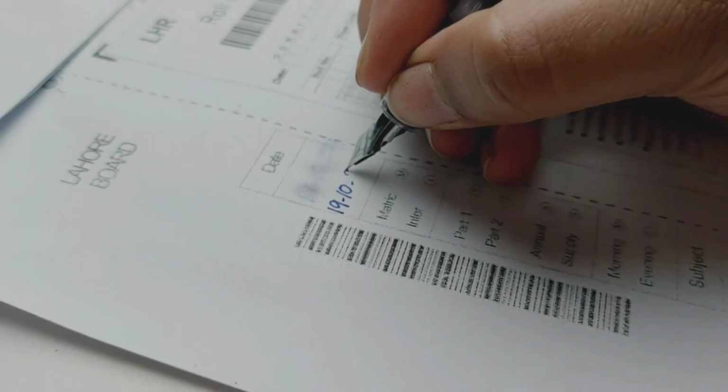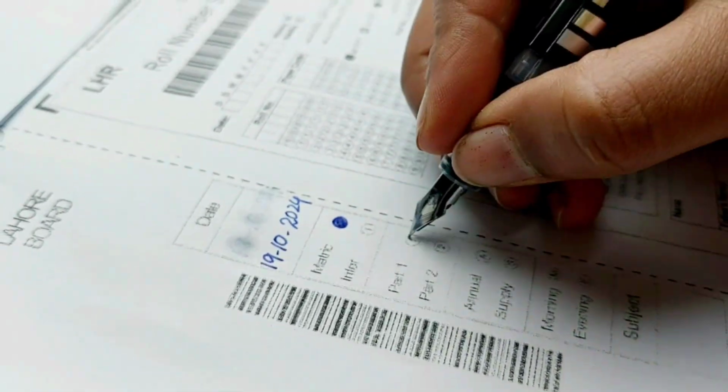Hello students, today we are going to learn how to fill the bubble sheet of ninth class.